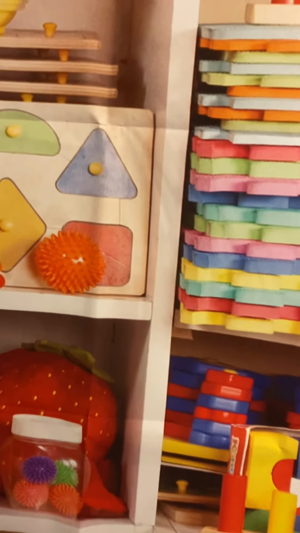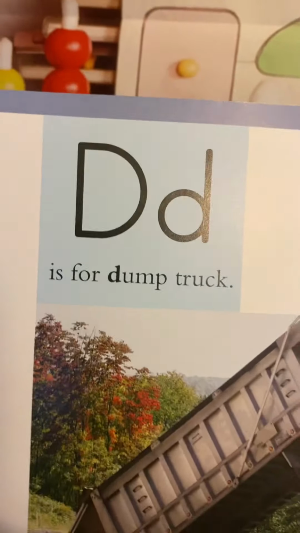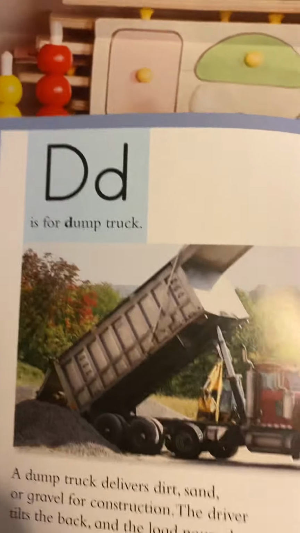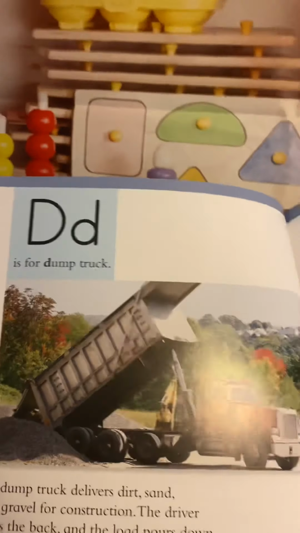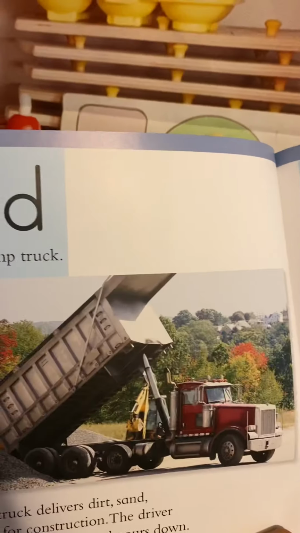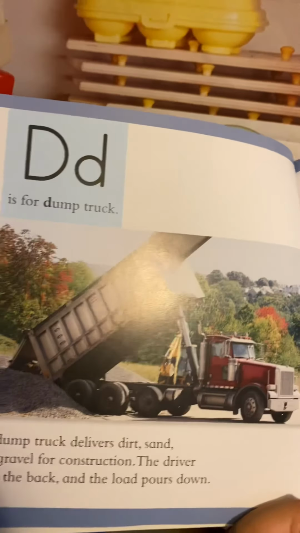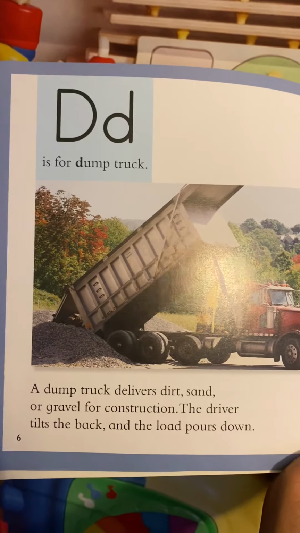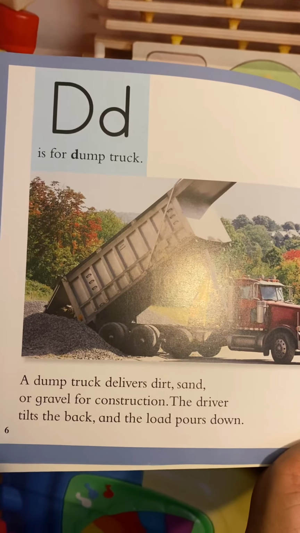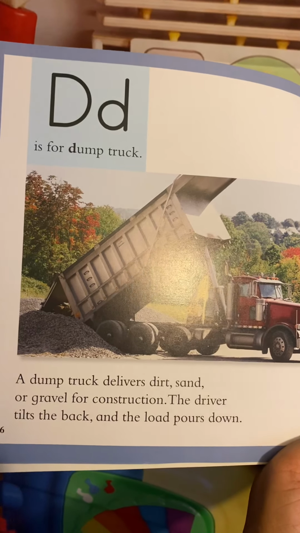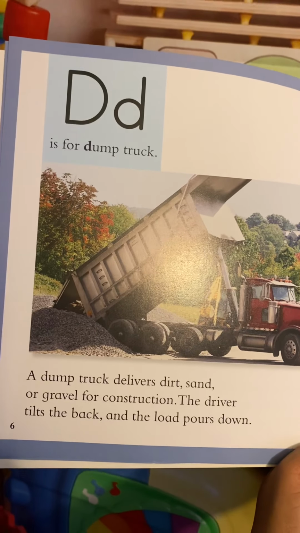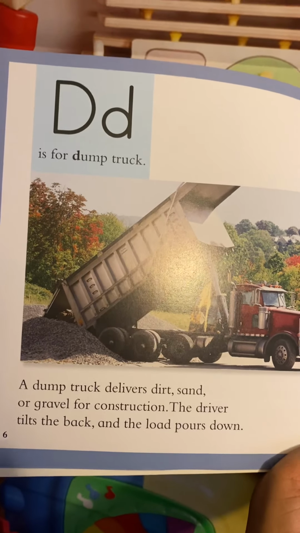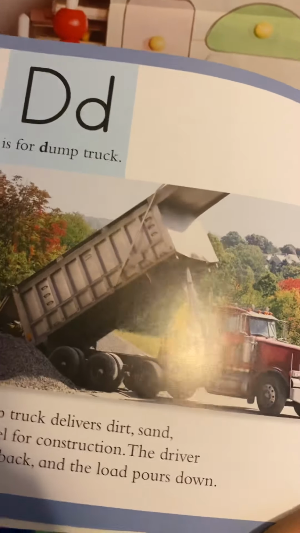What letter comes after the letter C? That's right. It's this letter here, the letter D. And D is for what? This is a truck, but what kind of truck is this? This is a dump truck. Thank you. A dump truck delivers dirt, sand, or gravel for construction. The driver tilts the back and the load pours off.